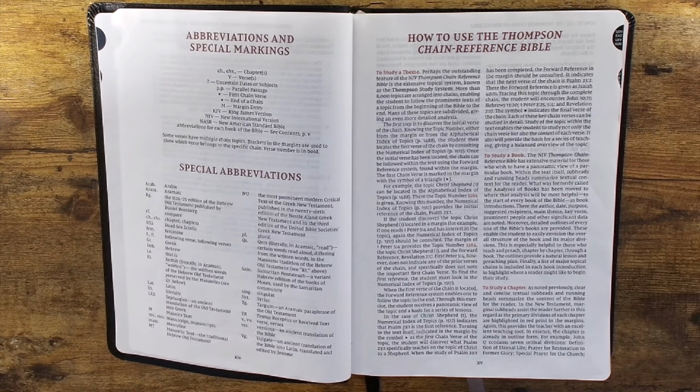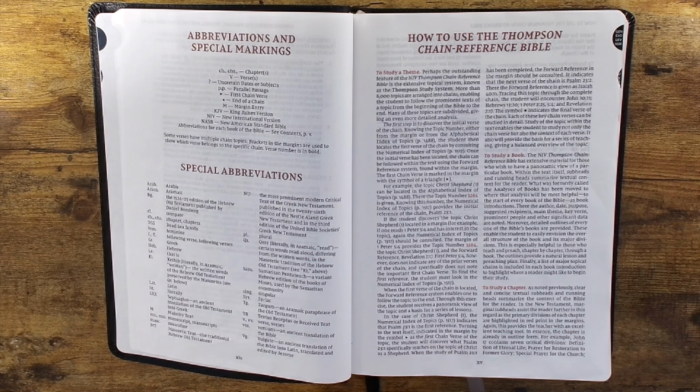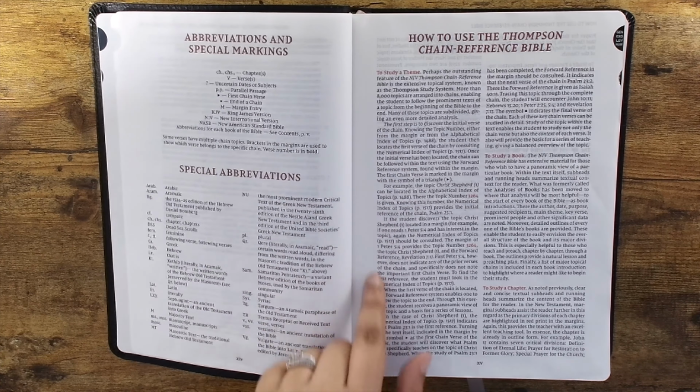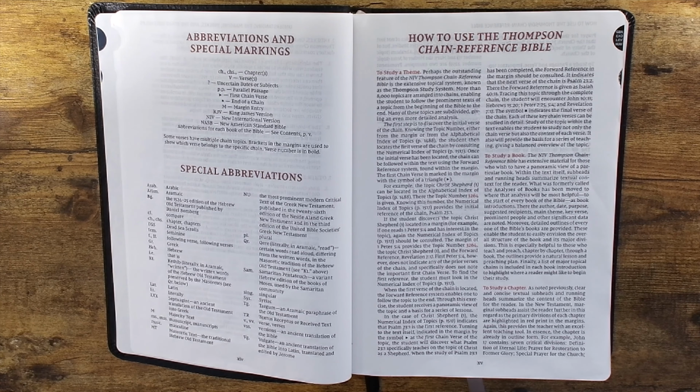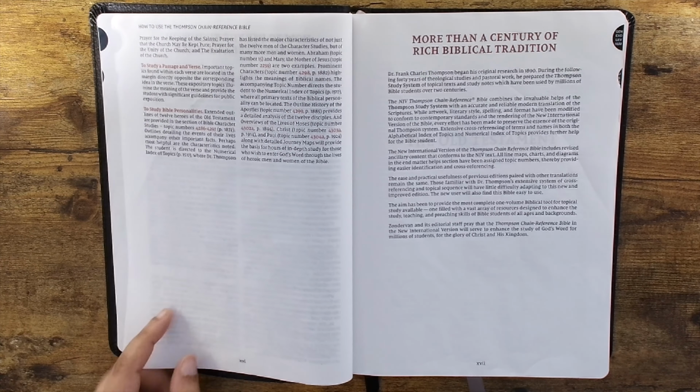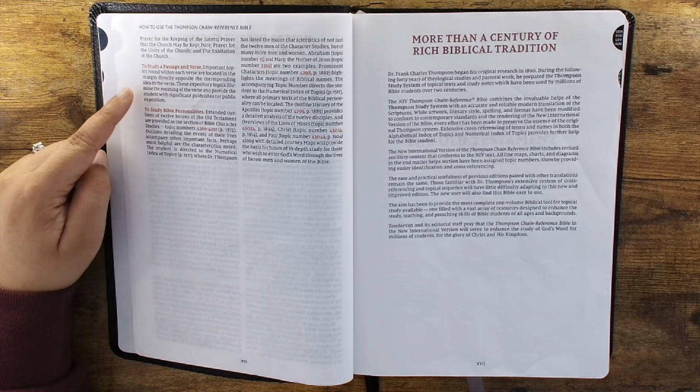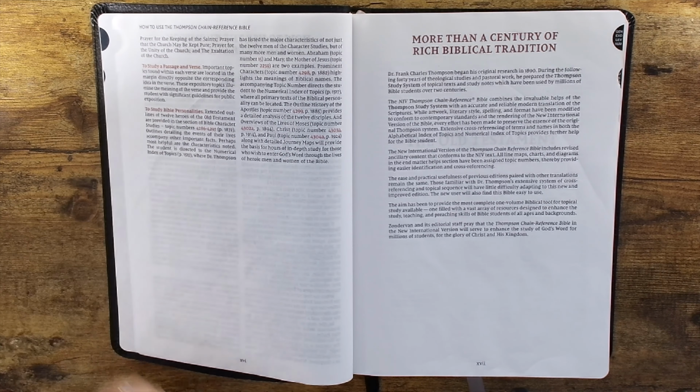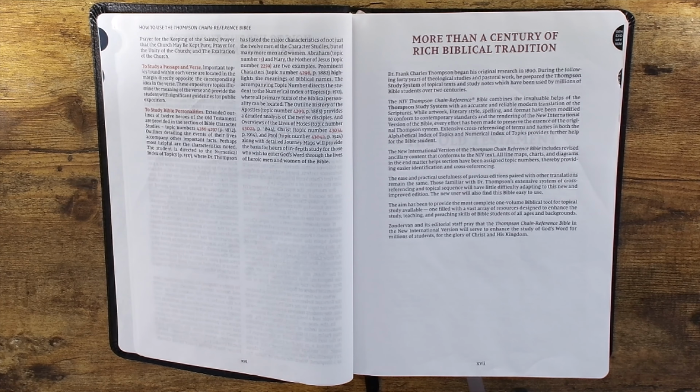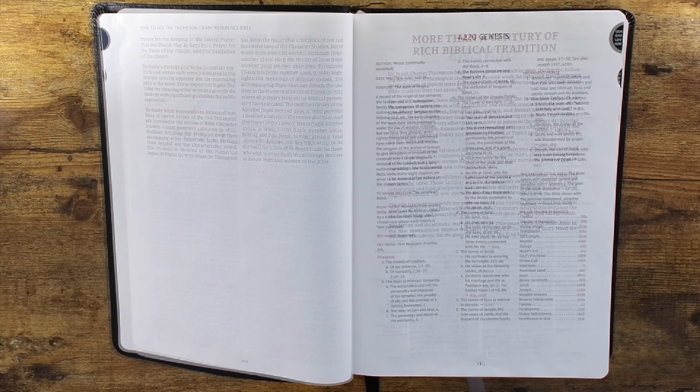You have more information here, something more in depth on how to use the Chain Reference Bible. Today we'll be focusing on how to study a theme. Now, that's how I've been using it. You can use this Bible to study a book as well as a chapter, to study a passage and a verse, and to study Bible personalities. But we're going to focus primarily on the thematic study.